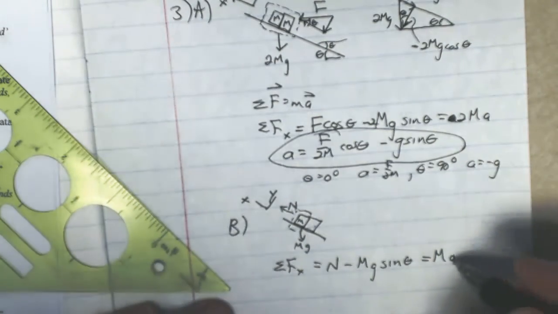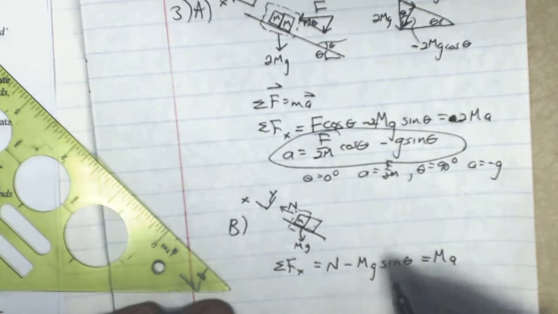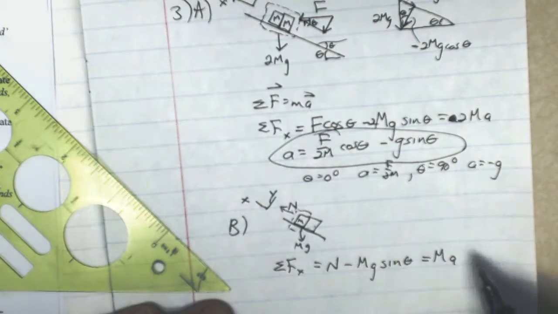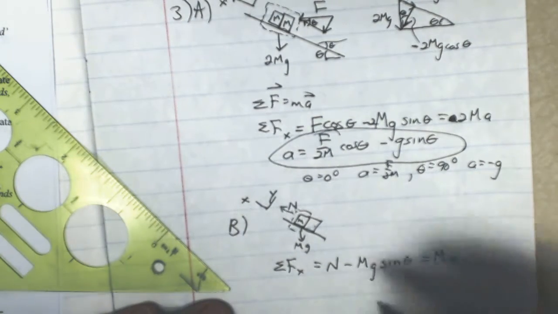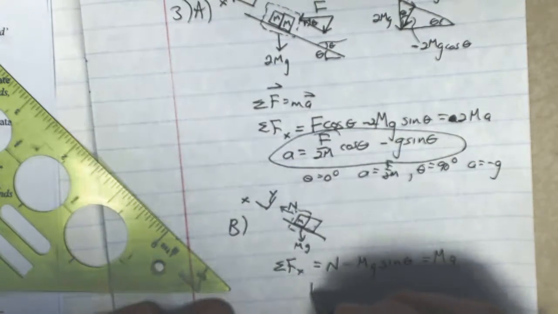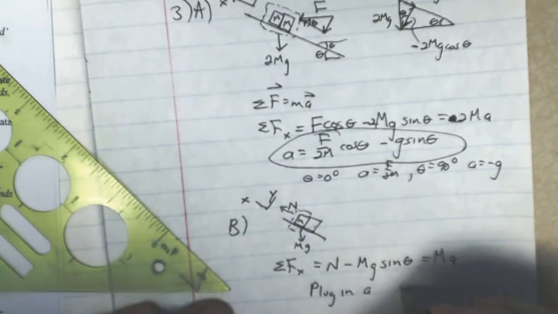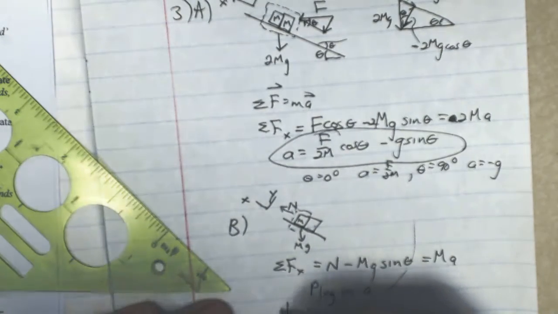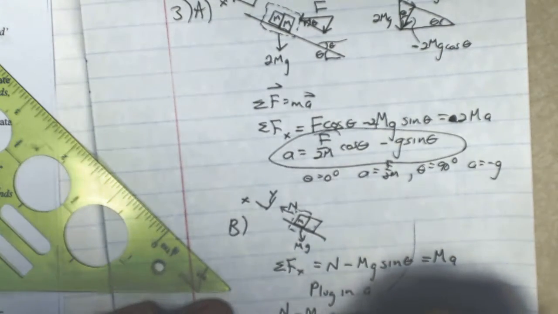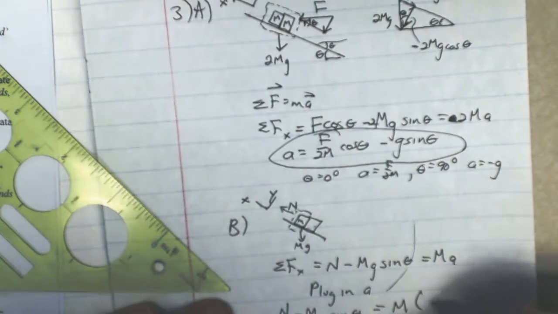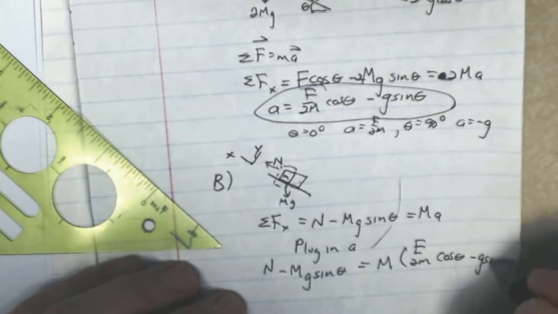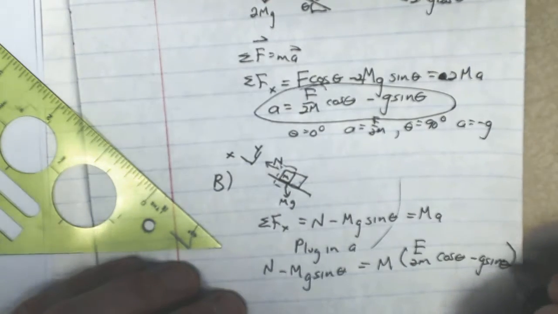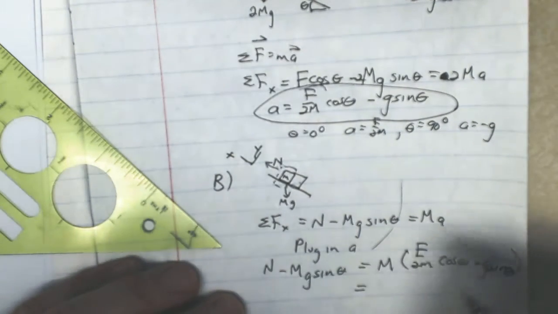So now, what do I do? I'm trying to solve for N, but I've got two unknowns, N and a. Everything else is presumably given, but I've got a from up above. So all I have to do is plug that in here. Plugging in a from above, I can say that N minus mg sine theta equals the mass times F over 2m cosine theta minus g sine theta. That's just all a from up above.